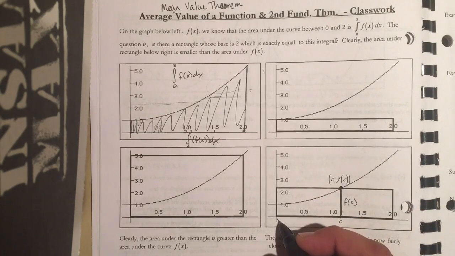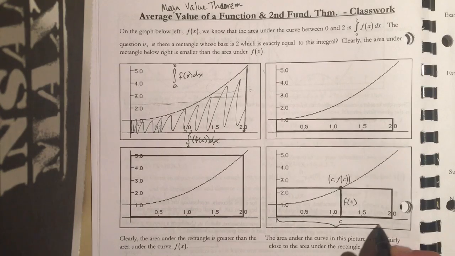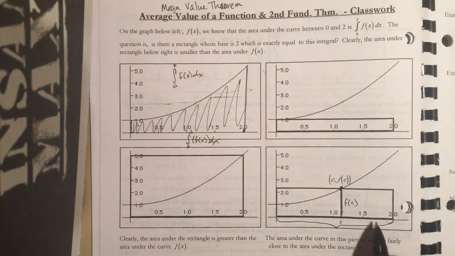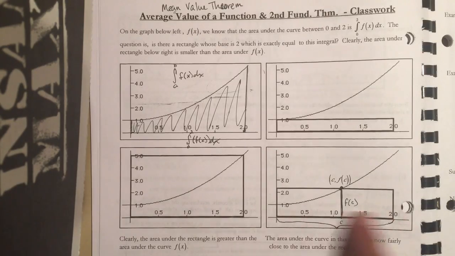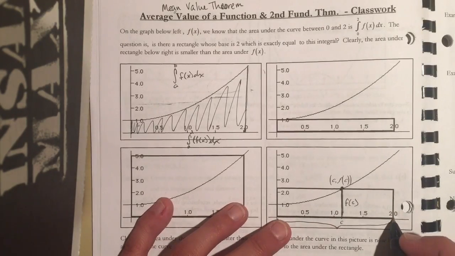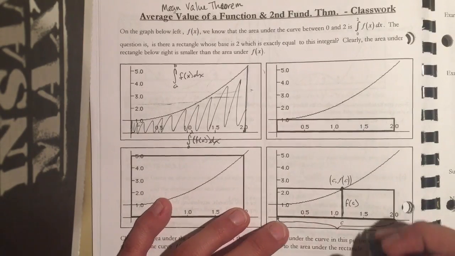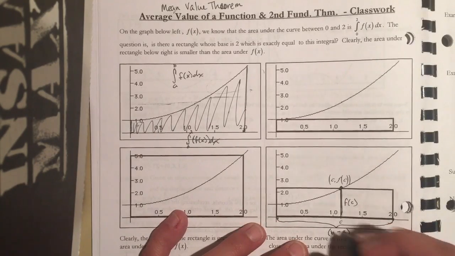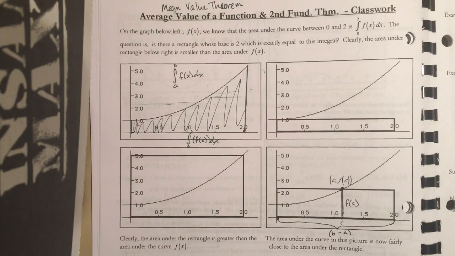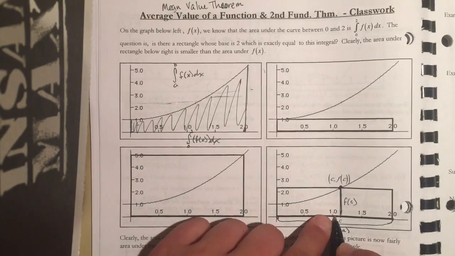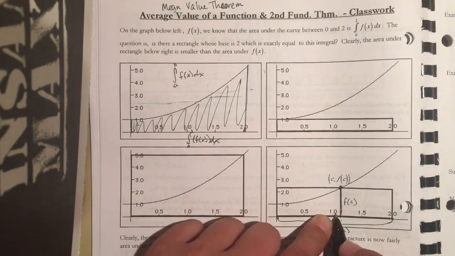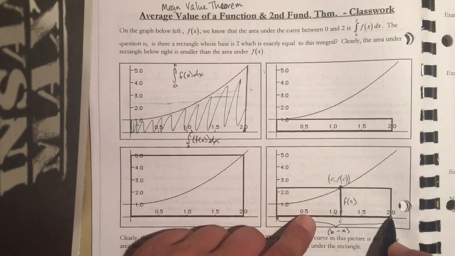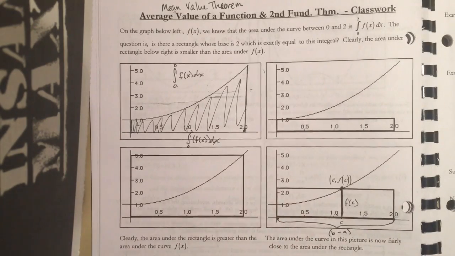The distance from here to here, in this case, is the distance from 2 to 0, but typically the distance between these 2 points is the distance from B to A. So this distance would be B minus A, whatever that is, the distance between B and A, okay? So like if it was here and it was 1, that'd be 2 minus 1. If it was 0.5, it'd be 2 minus 0.5. Here it's 2 to 0, so we're good.